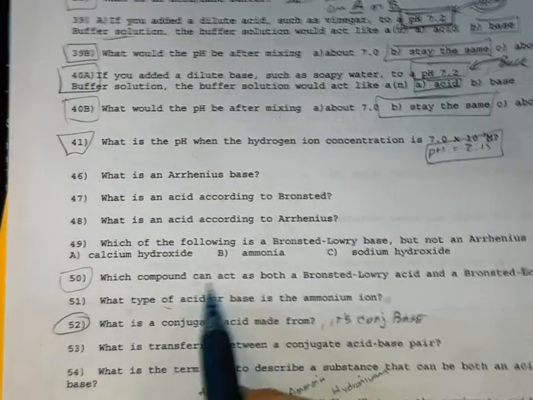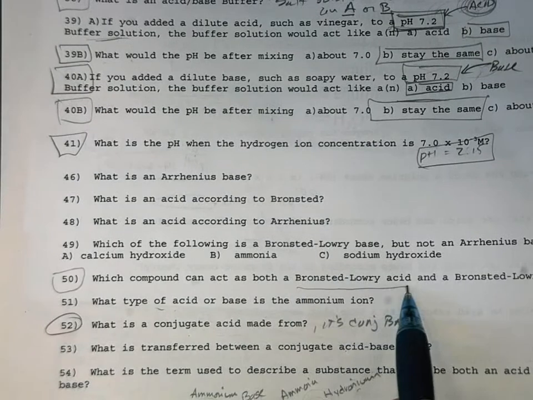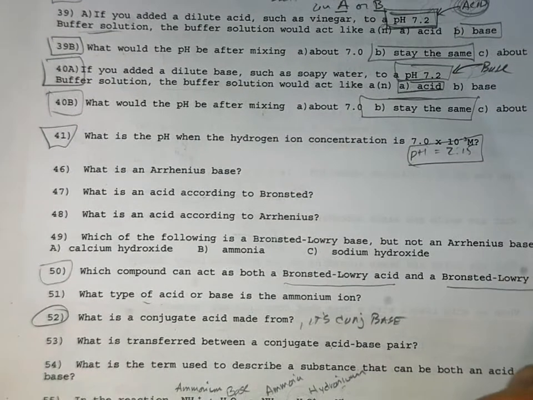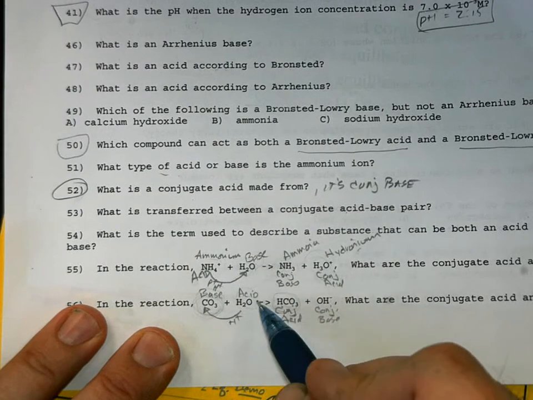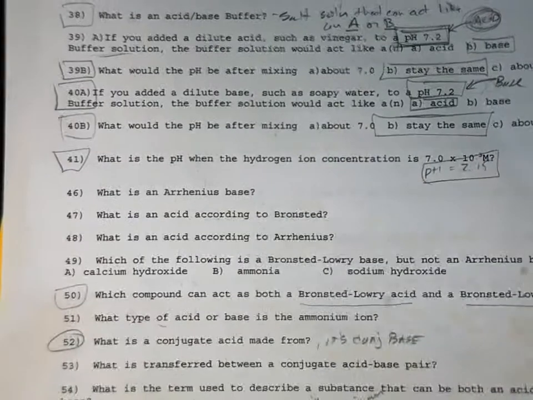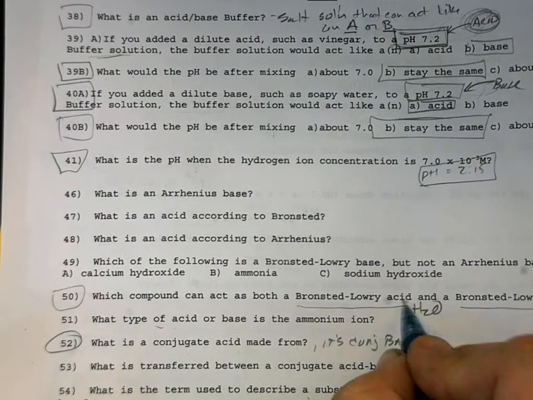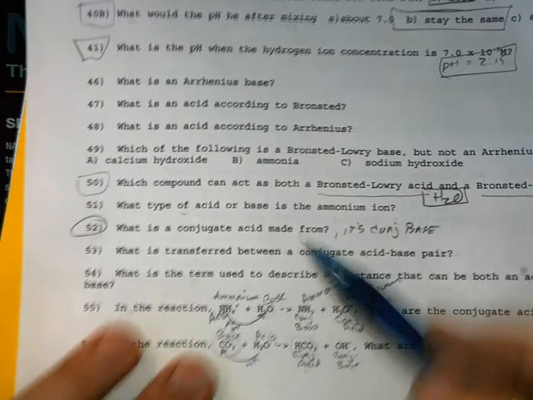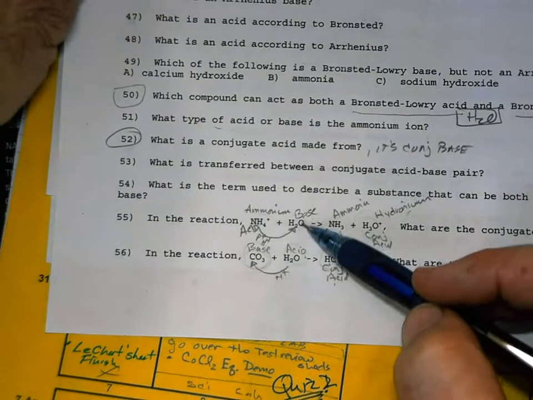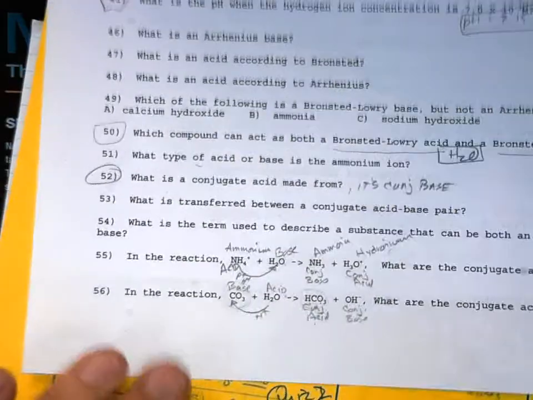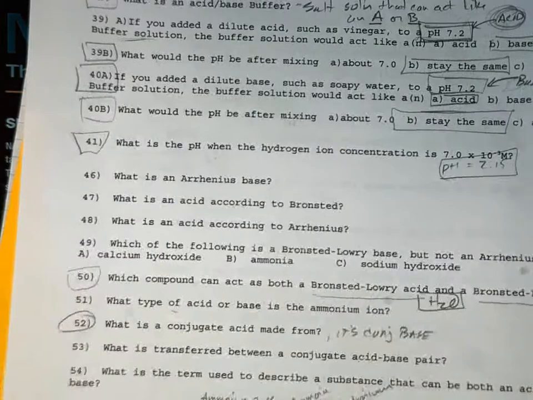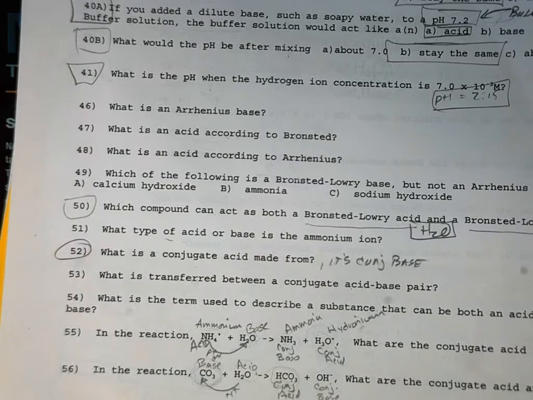Which compound can act as both a Bronsted-Lowry acid and a Bronsted-Lowry base? Which one can act like an acid or a base? Water. In these reactions here, in this case, water was accepting a proton. Here it was donating a proton. Water is amphoteric, which means it can act like an acid or a base.